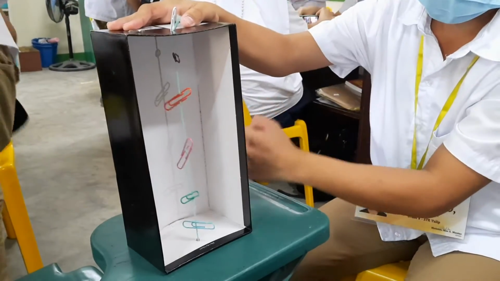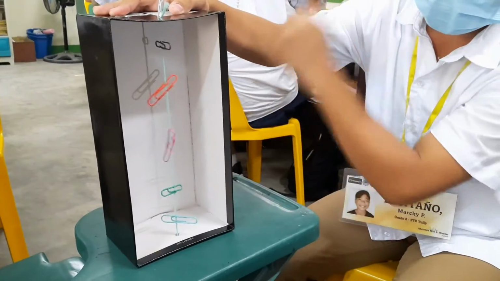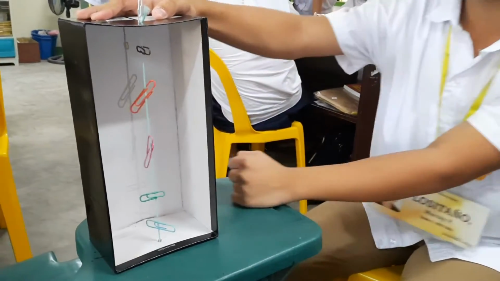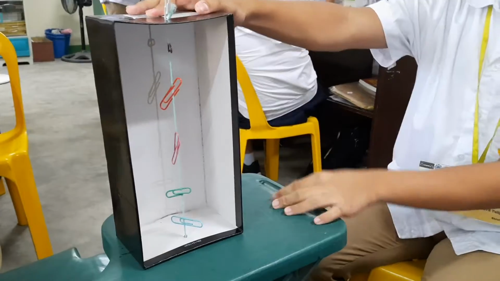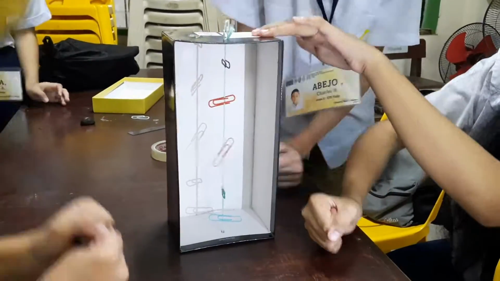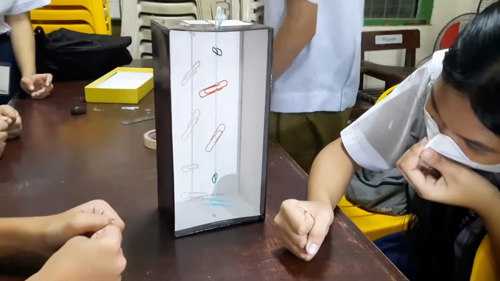Hello, for today's video, these students are going to perform an activity about the earth. As you can see, they are performing the seismic waves as represented by the wave box. Okay, so this is it.